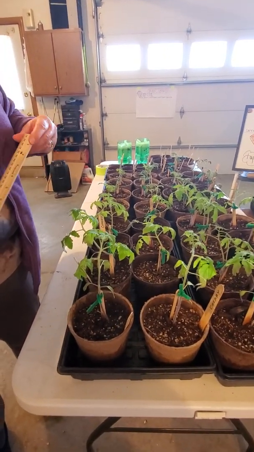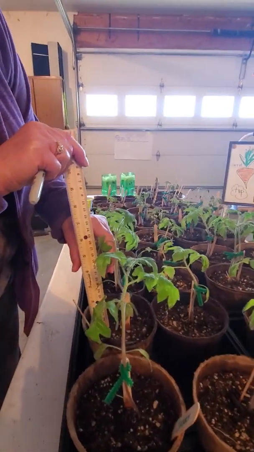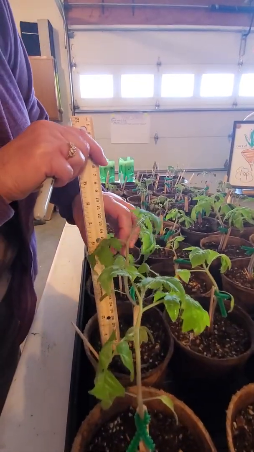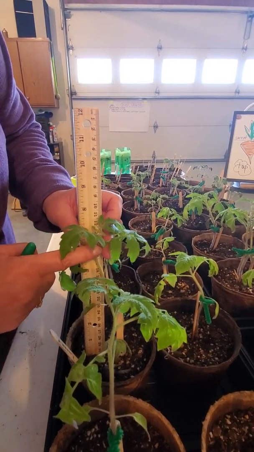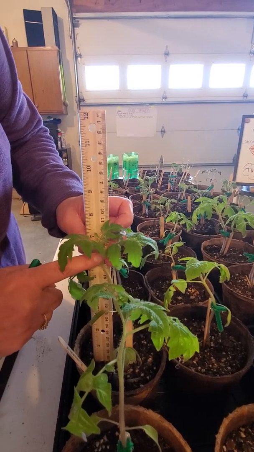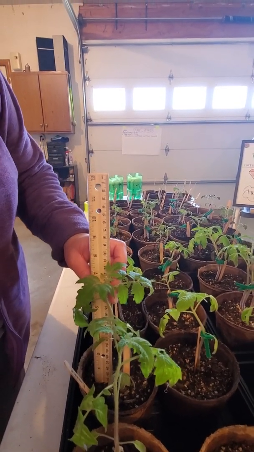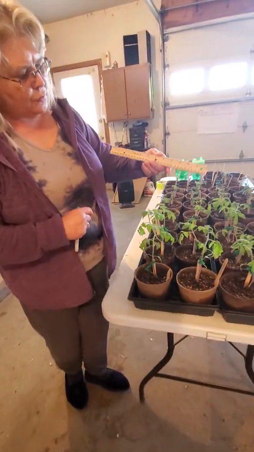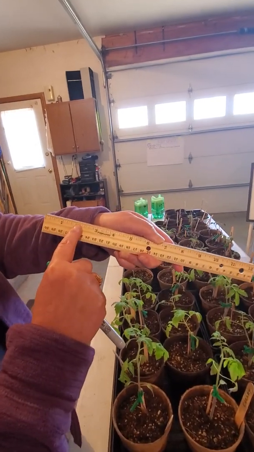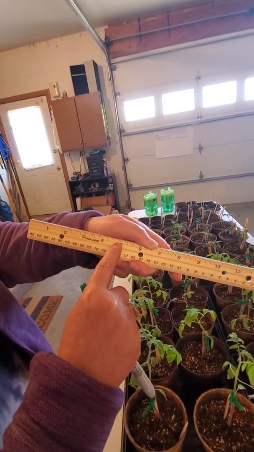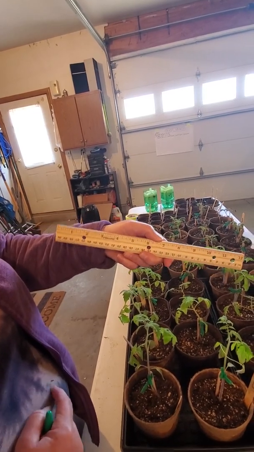Okay, so I am going to put this right up against there. I'm going to lean him right there so we can see how tall he is. And it looks like he's a little over 7 inches tall. So his tallest plant is 7 inches. Now let's remember how this works. Inches. 1, 2, 3, 4, 5, 6, 7. So that one was 7 inches.